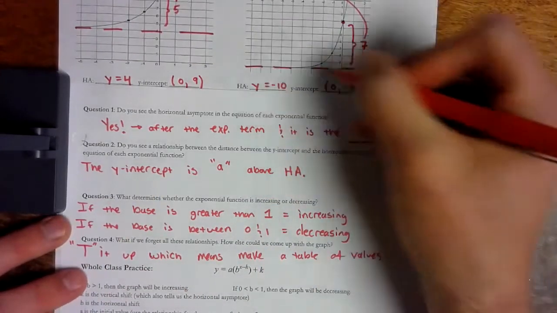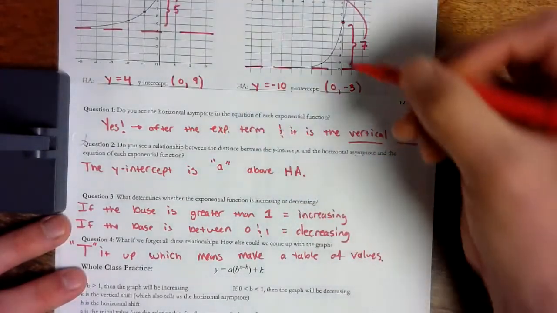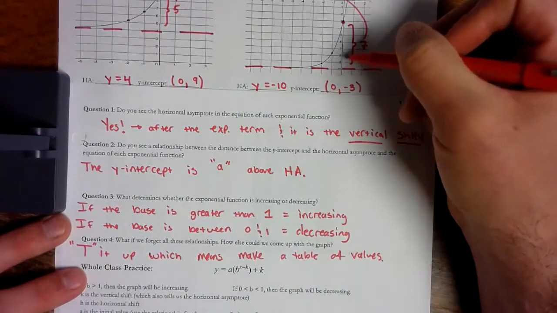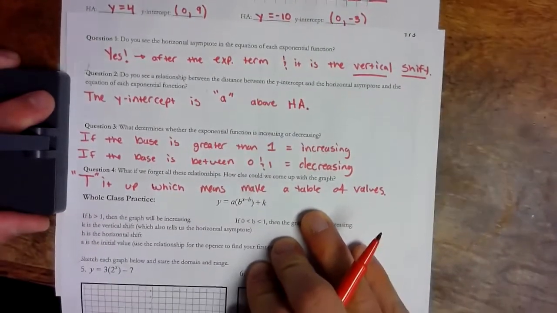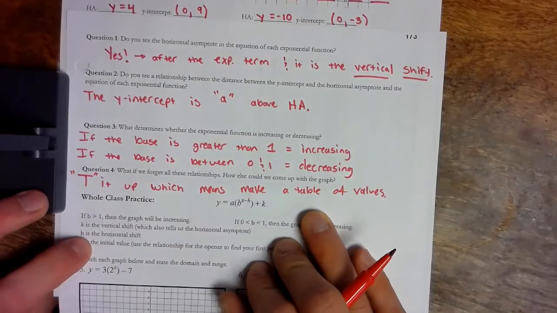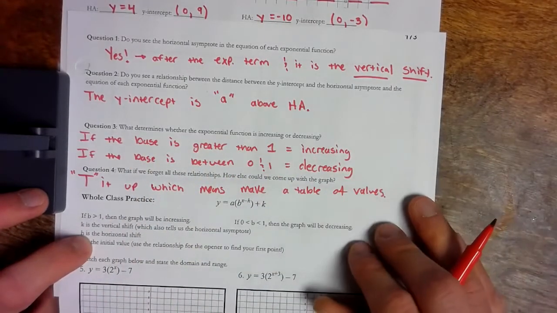So anytime we see our horizontal asymptote, if we don't have a horizontal shift, our y-intercept is a above that horizontal asymptote. All right, last couple questions, kind of just a basic understanding of exponentials: what determines whether a function is increasing or decreasing?